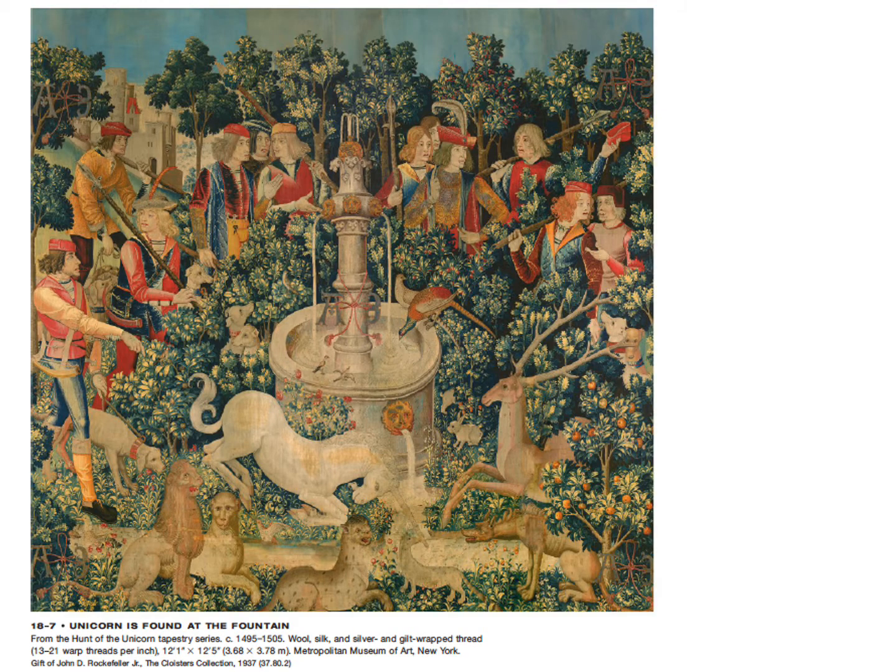This is one of the more fascinating textiles that we study. It was part of a 7-part series and commissioned by Anne of Brittany in France when she was getting married to one of the French kings. It's housed at the Metropolitan Museum of Art in New York.